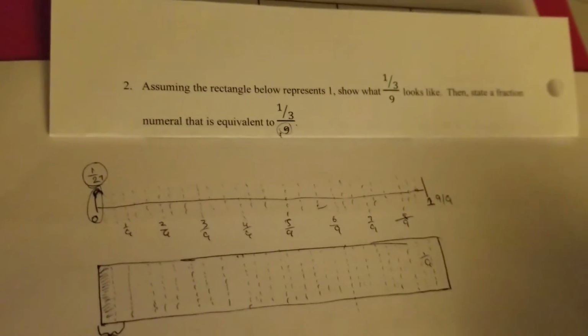Right, and this little part right here is 1/27. This part. Okay, same thing on a linear model.